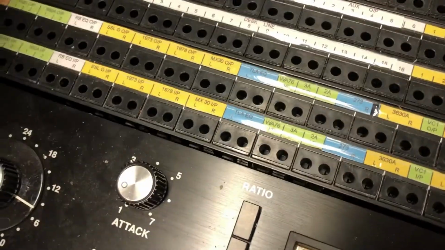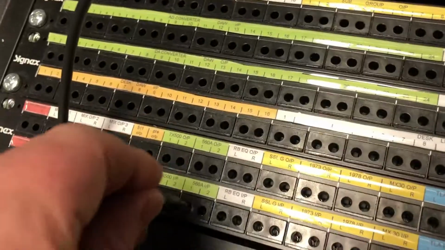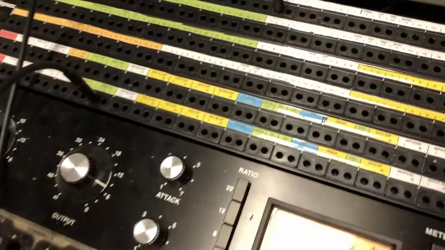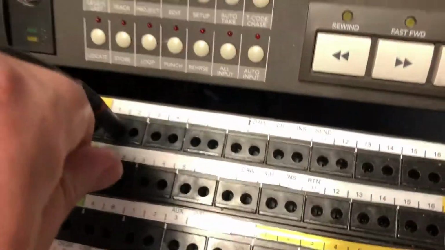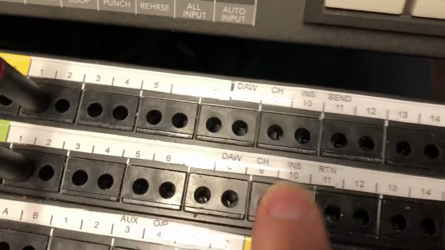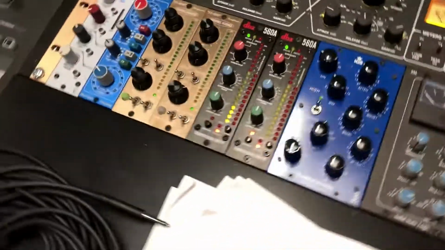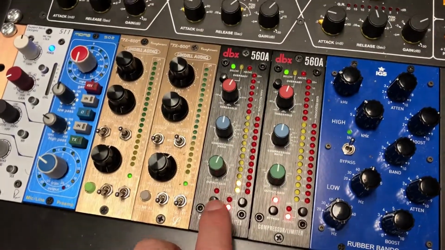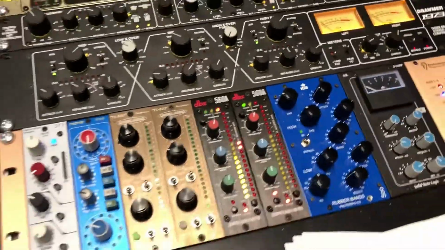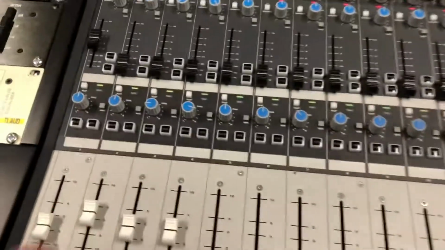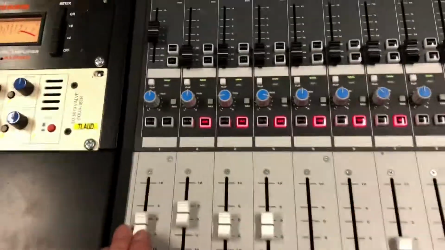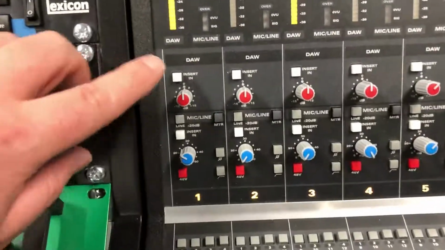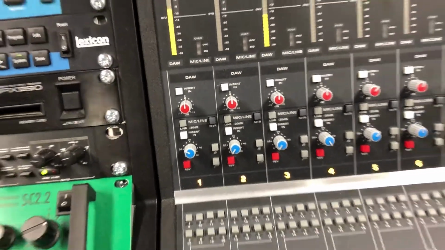And we will send it into 560, and back out into the insert return. We can check that this is actually taking in signal. Okay, so we can see signal on the compressor. Now let's just have a listen to the kick drum. And now if I activate the insert, we have compression.